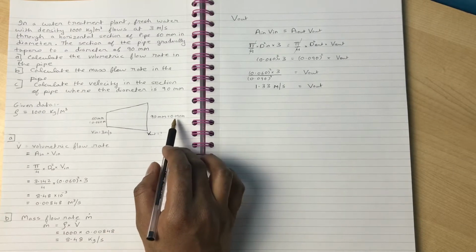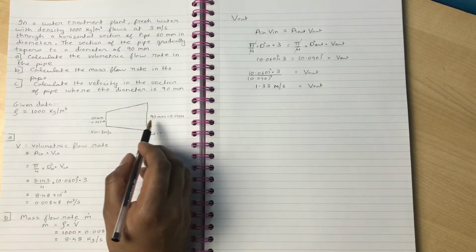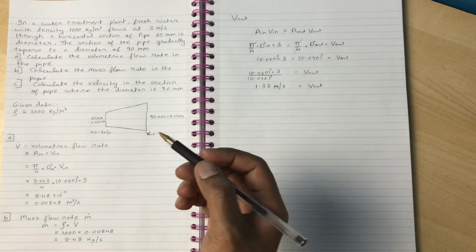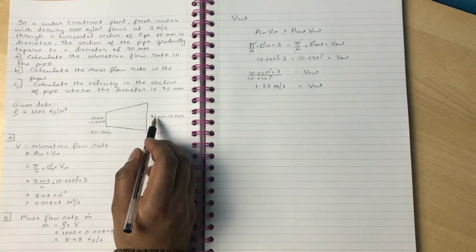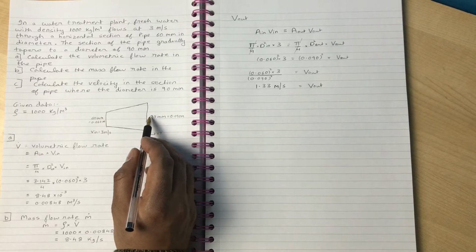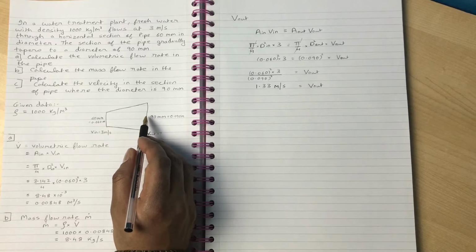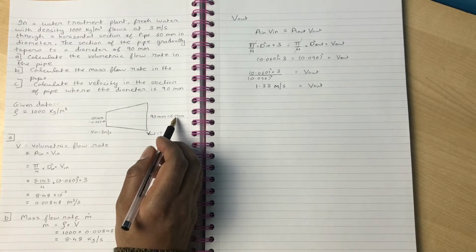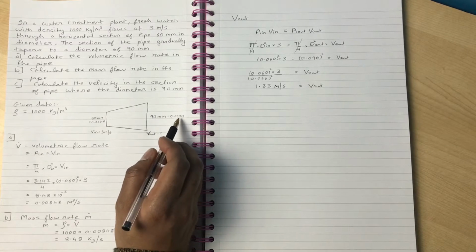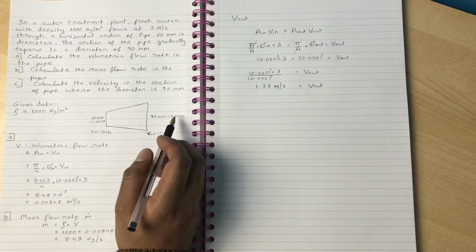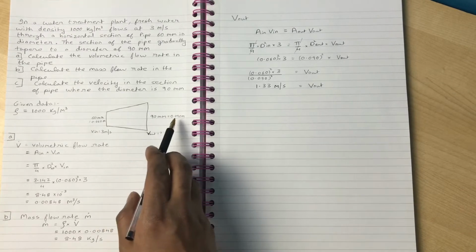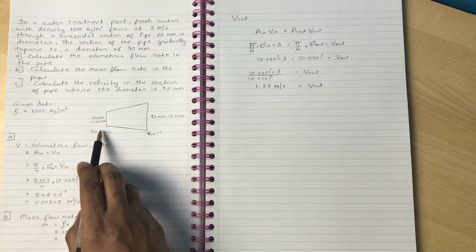Basically, when you multiply by 10 to the power minus 3, you're moving the decimal place 3 places to the left. So 1, 2, 3, and hence I get 0.090. I have done this for the outside diameter and the inside diameter.